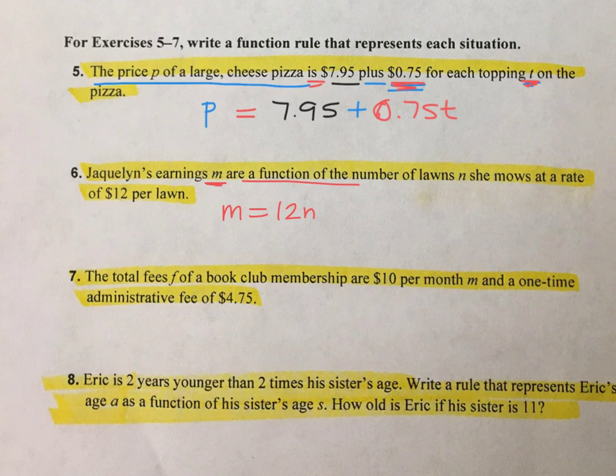All right. Number 7, the total fees F of a book club membership are, is another form of is, right? $10 per month and a one-time administrative fee of $4.75. What would that look like? F equals 4.75 plus 10M.